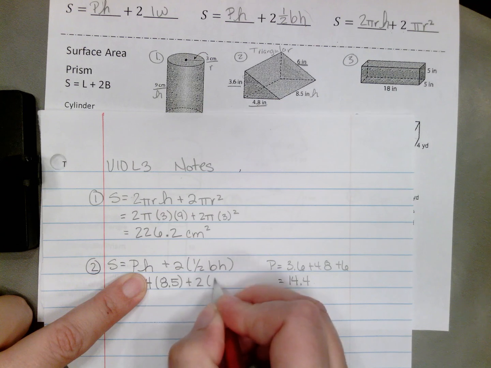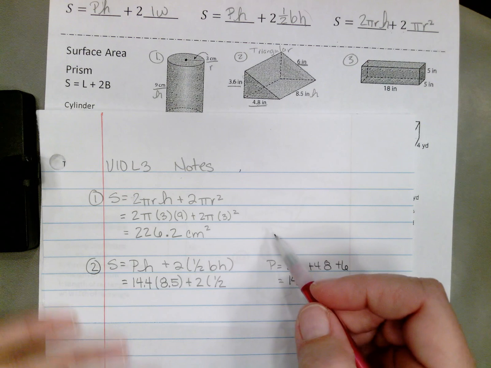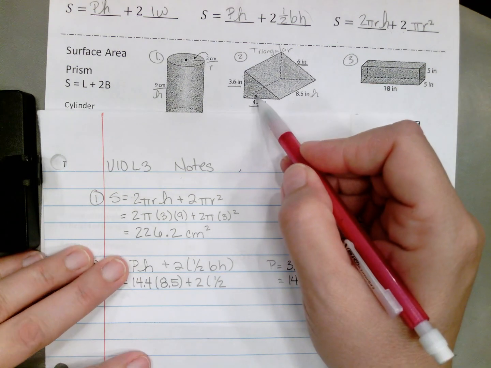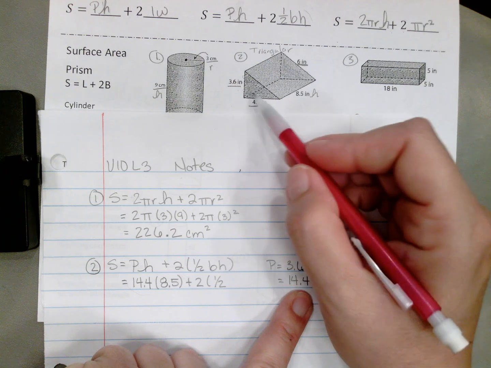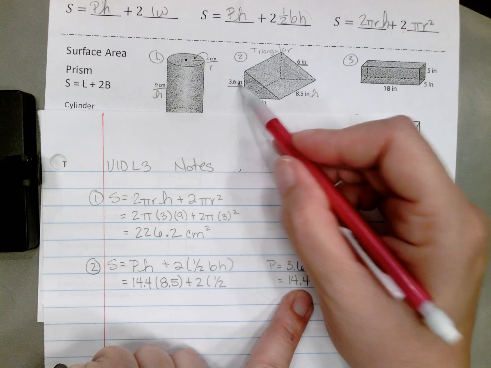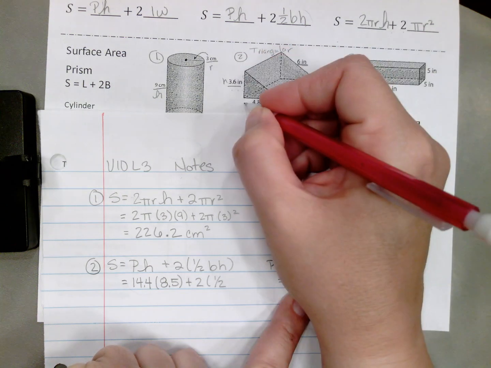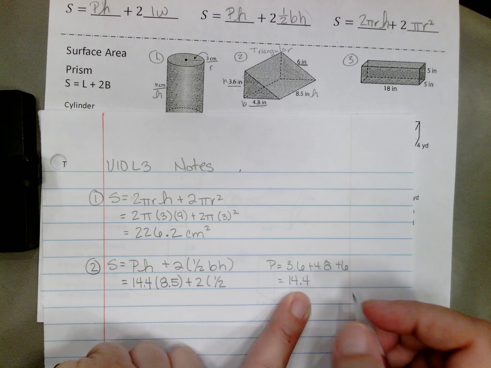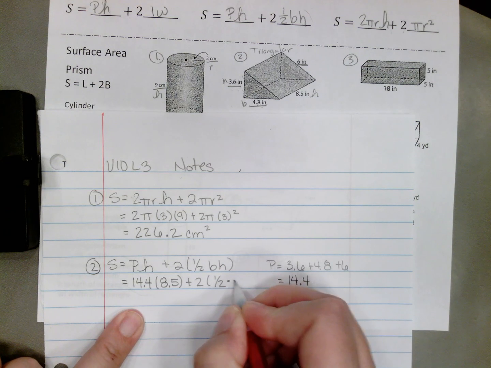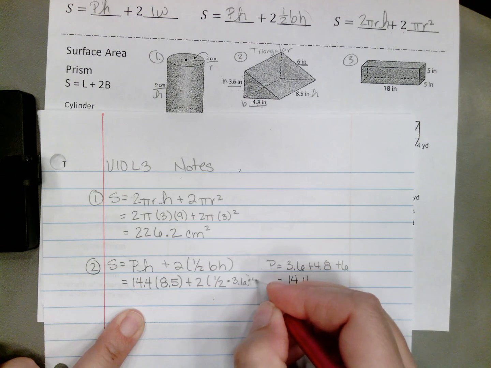Then we've got plus 2 times a half. And then we need the base and the height of the triangle. So you're going to go back to that triangle that we used when we were doing the perimeter, and you're going to use the two sides that make a 90-degree angle. So this and this, the 3.6 and the 4.8, we can call this the height of the triangle. We can call this the base of the triangle. You could reverse it. All that matters is that the base and the height of a triangle meet at a 90-degree angle. So we're going to say times 3.6 times 4.8.